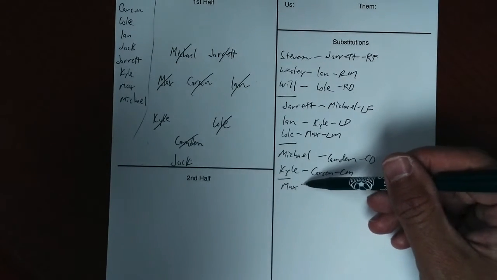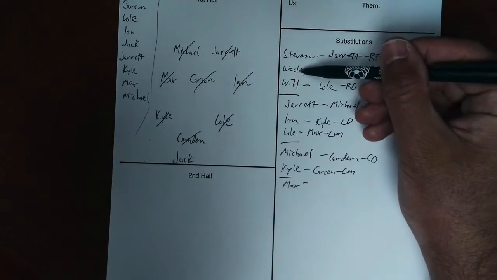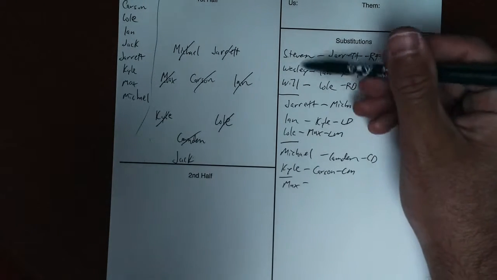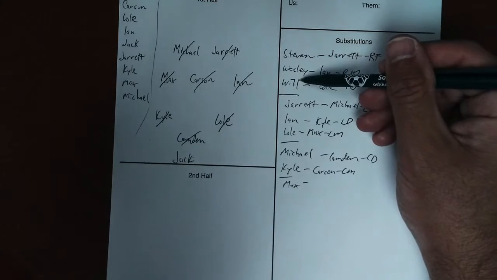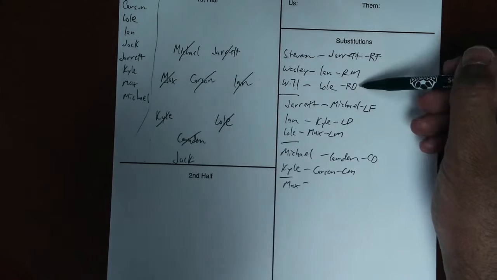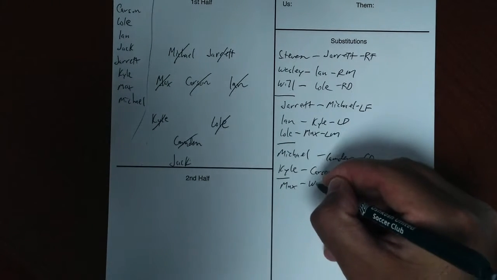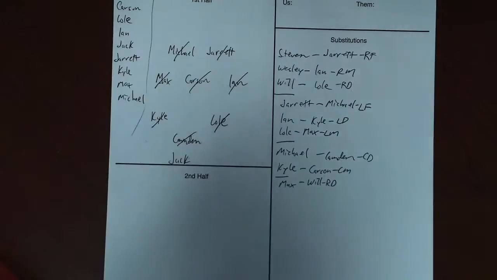So then what I would do is I would go back to the top of the list. These are the first 3 players that went in. So when I put Max in, I would put him in for one of these positions. Max was playing left mid before. So I see here's a right defense spot. So I'd probably put Max for Will at right defense.